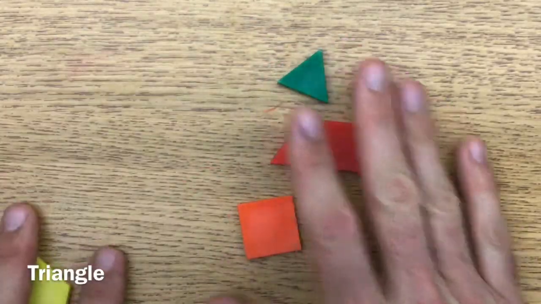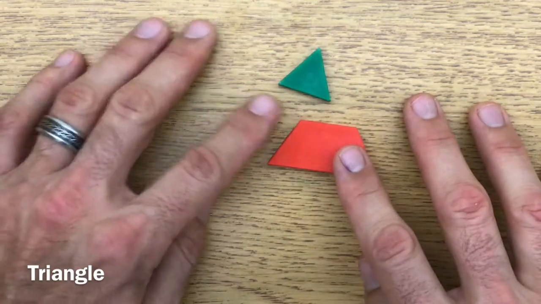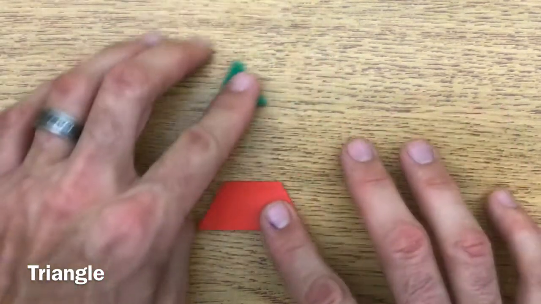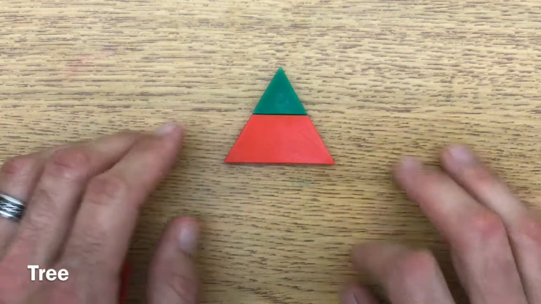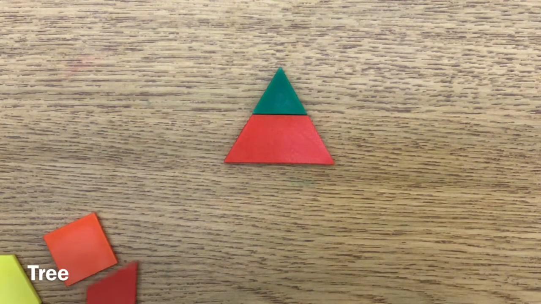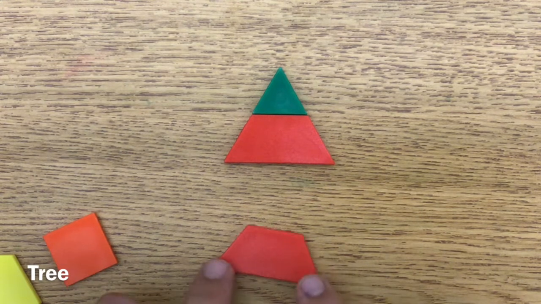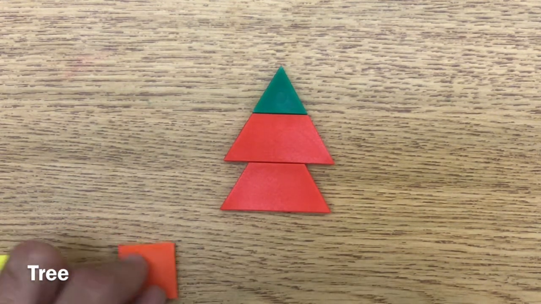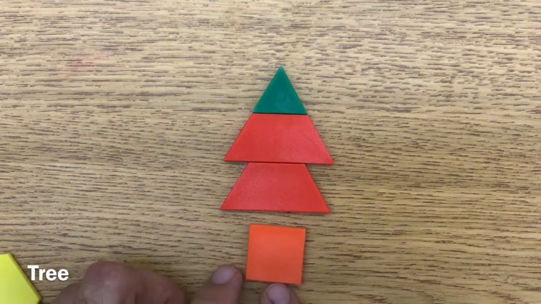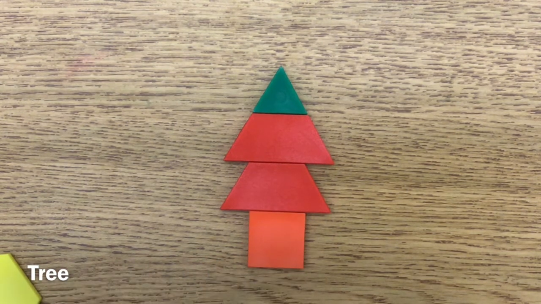First, let's try making our shapes into a bigger triangle. So I'm going to use my trapezoid and my green triangle there. And look, I've made a bigger triangle. Now let's see if we can add some more shapes to turn it into a tree. I'm going to add another trapezoid here, and my square at the bottom for the tree trunk. There we go, I have a tree.